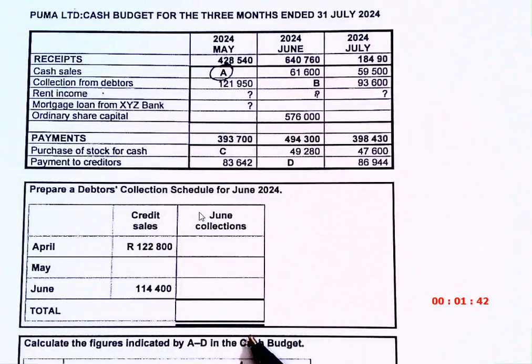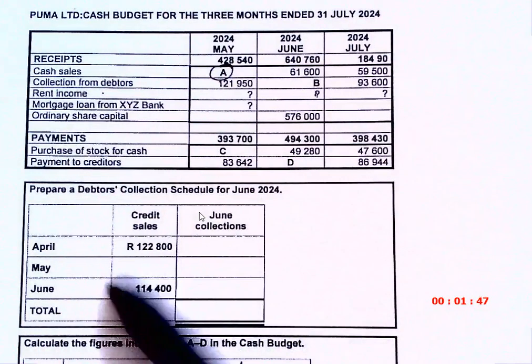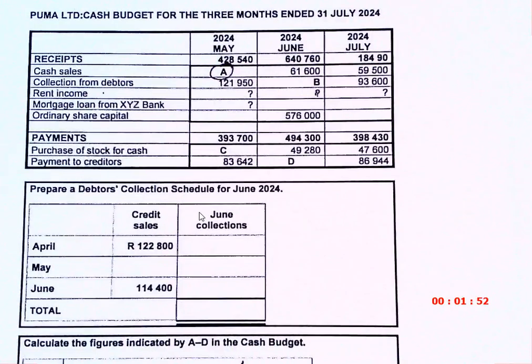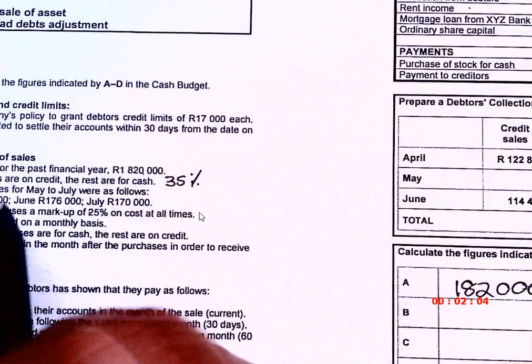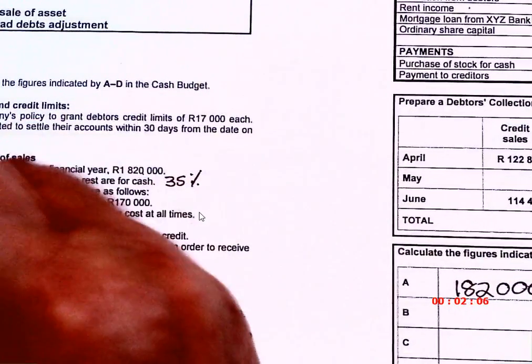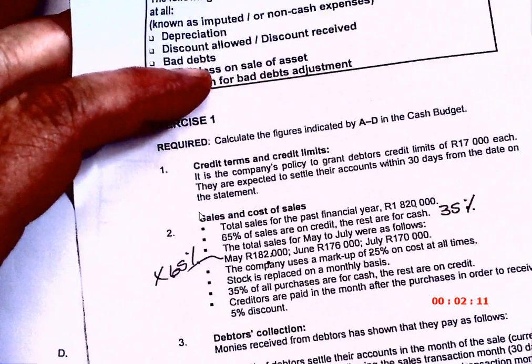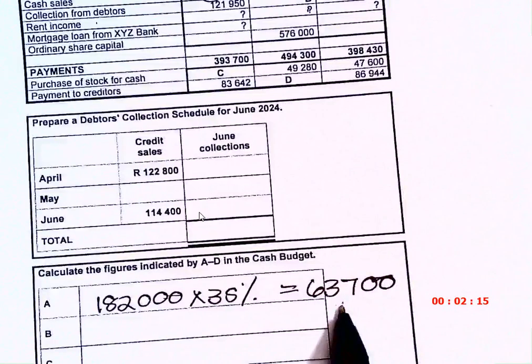Right. Now I say, oh, okay, I've got April and I've got June, but I'm shorting May. But guess what? They did give me May total sales. They did tell me credit sales is 65%. So I can do it one of two ways. I can either say 182 times 65%, or I can say 182 less 63.